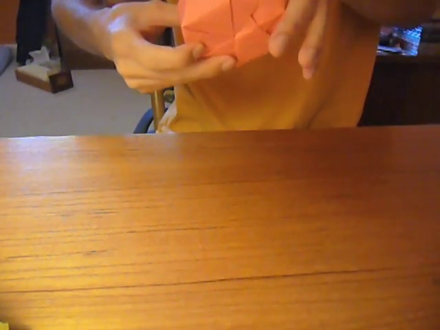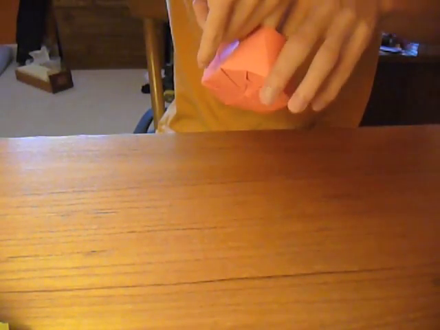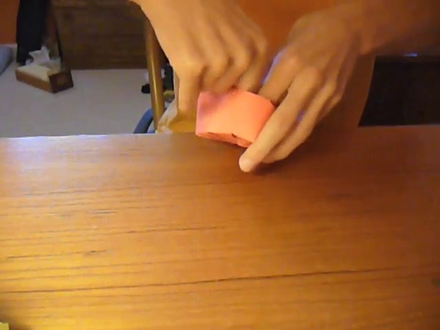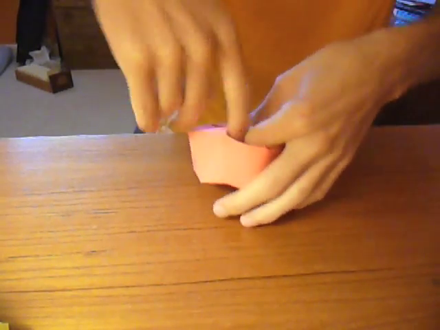And it looks like it didn't actually. So I'm going to see if I can fix that. There we go, it got caught. And really, it doesn't matter all that much if it's perfect or not, just as long as it's flat.